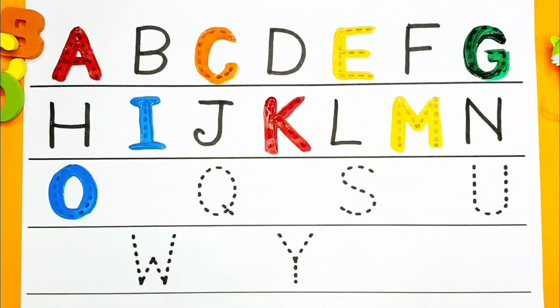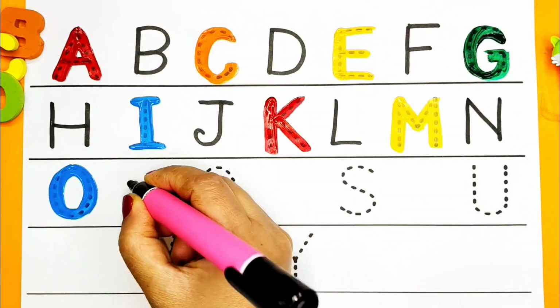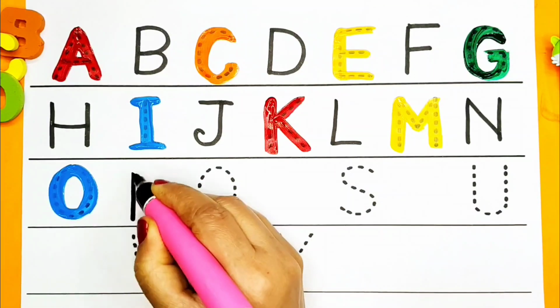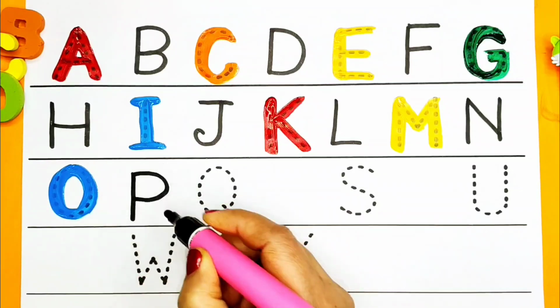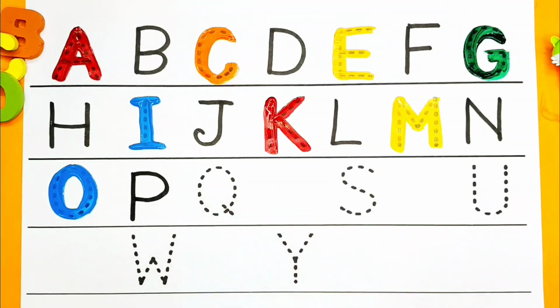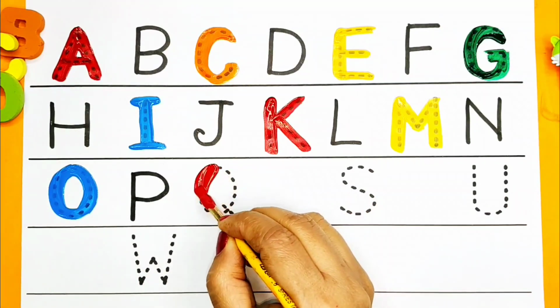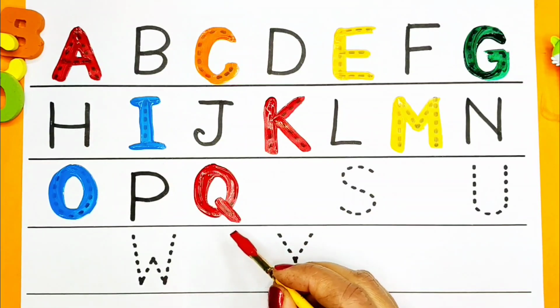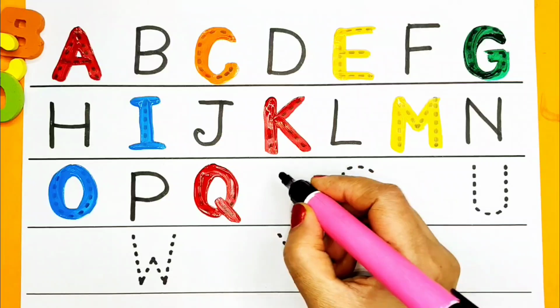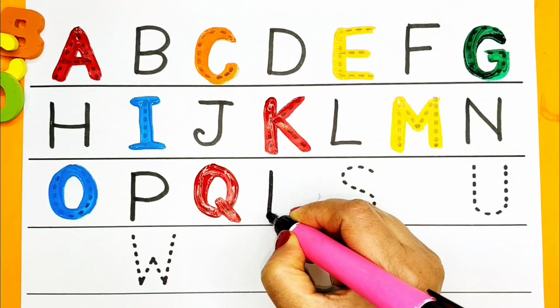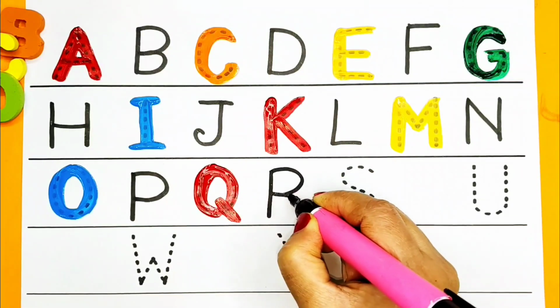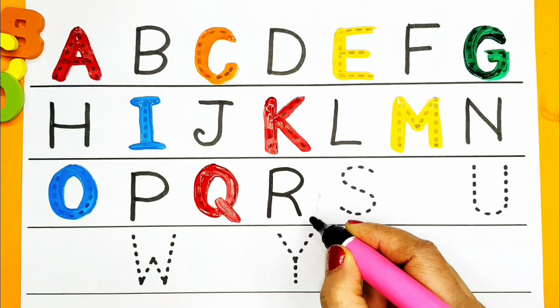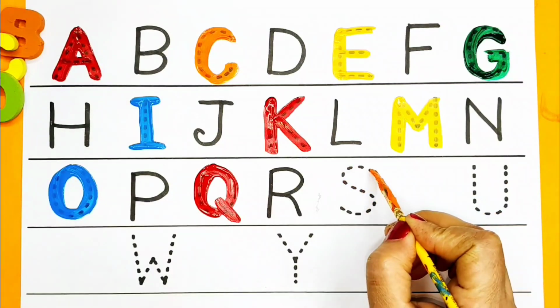O for onion. Missing letter. P for pencil. Red color. Q for queen. Missing letter. R for rose. Orange color.